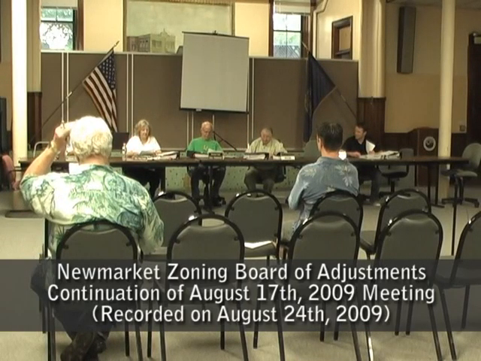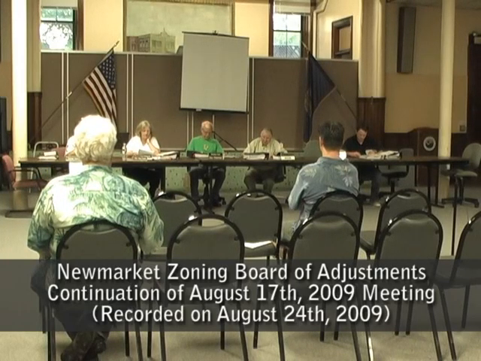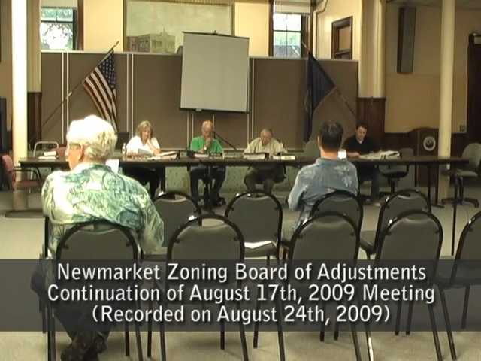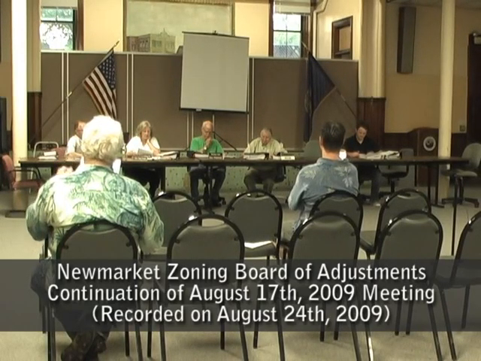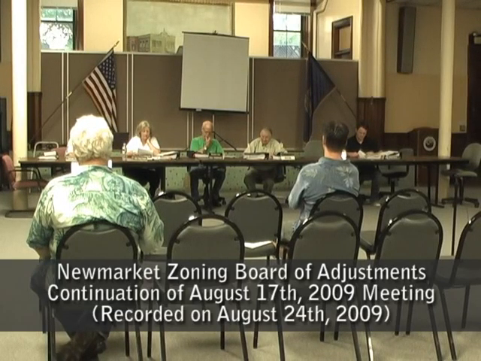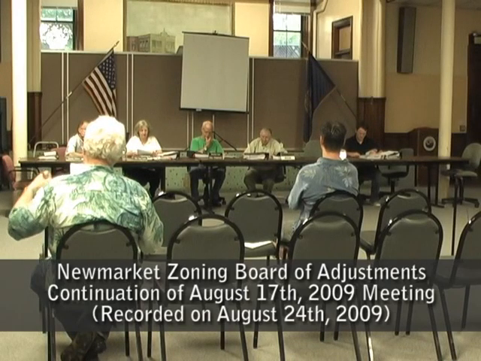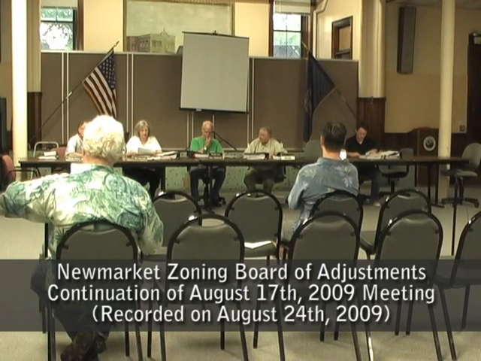He wasn't here. On the second one, the special conditions exist such that literal enforcement of the ordinance results in unnecessary hardship. We're using the simplex analysis, and that's a use variance. And there's three parts. A1, the zoning restriction as applied interferes with the landowner's reasonable use of the property, considering the unique setting of the property in its environment.